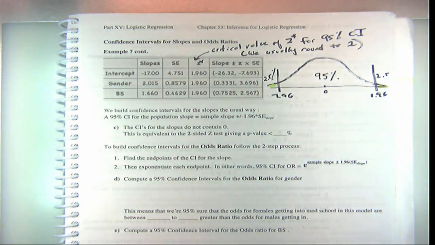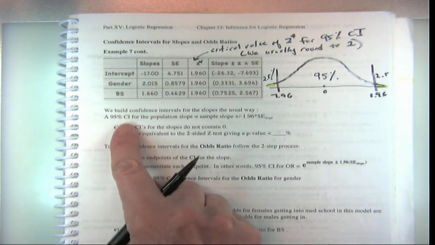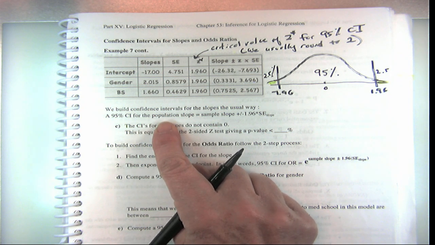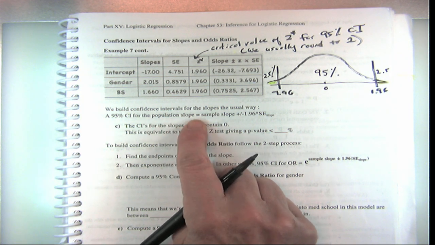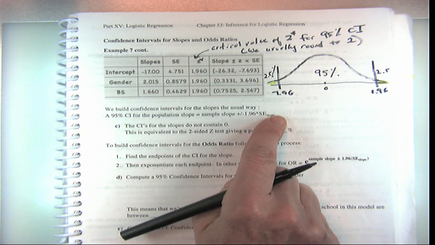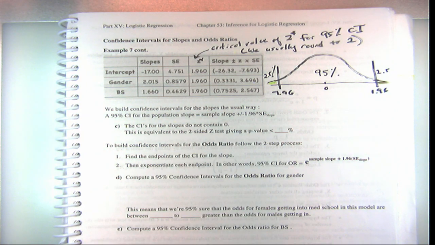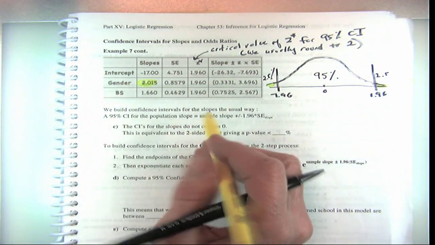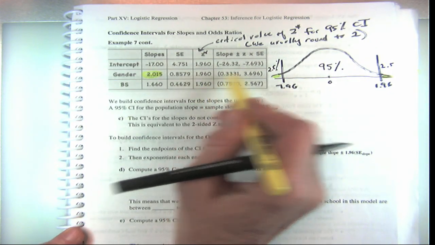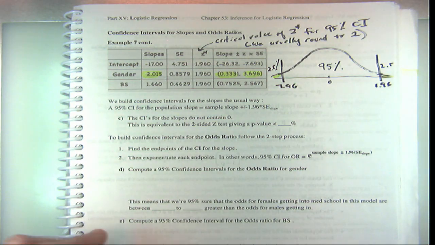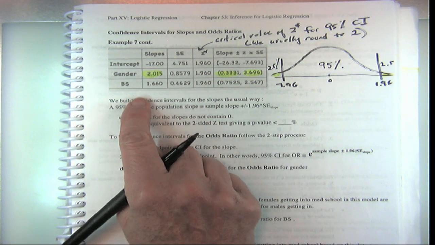We build confidence intervals for the slopes the usual way. What is our usual way? We just take the sample slope plus or minus 2 standard errors for the slope, and that's exactly what was done here. We took this and added and subtracted 2 of these to it, and subtracting 2 gave us that, and adding gave us that. That's how we build confidence intervals for the slope.